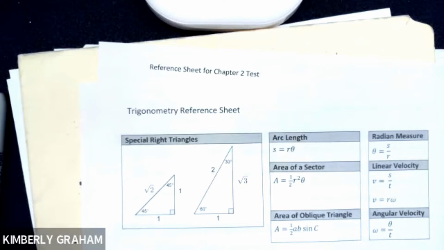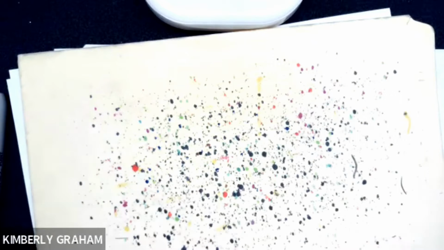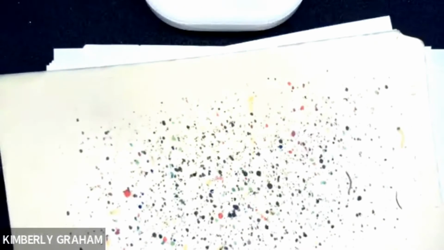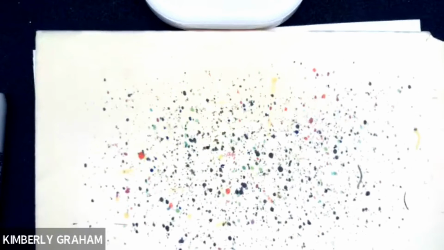Well, what we need to do now is to expand on some stuff and look at triangles that are not right triangles, right? So that means that we're looking at oblique triangles. So that's one definition that you need to know is oblique. And it just means that you're going to have a triangle that doesn't have a right angle in it.